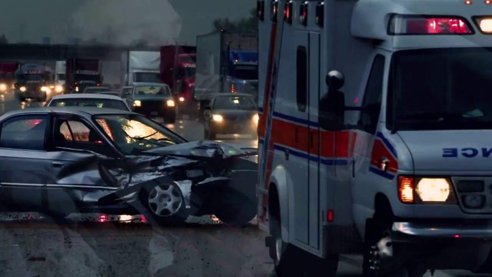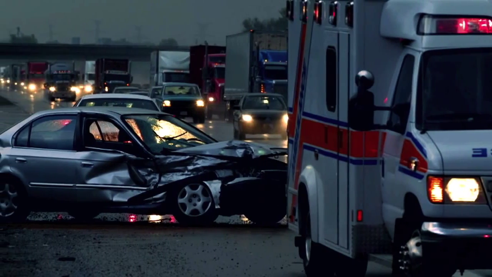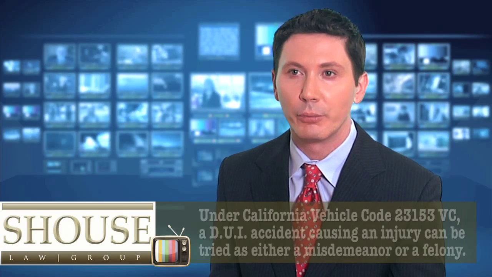Normally, if you're charged with DUI here in California, it's only a misdemeanor. And oftentimes on a first offense, there's no jail time at all. But if you're under the influence and you cause an accident in which a third party is injured, then you can be charged with felony DUI with injury under Vehicle Code Section 23153.